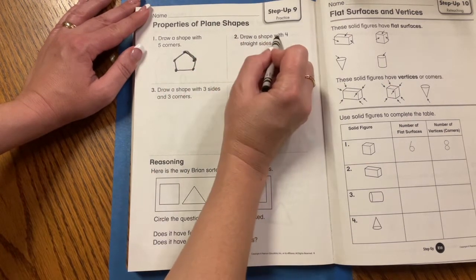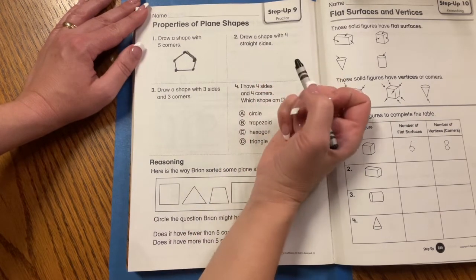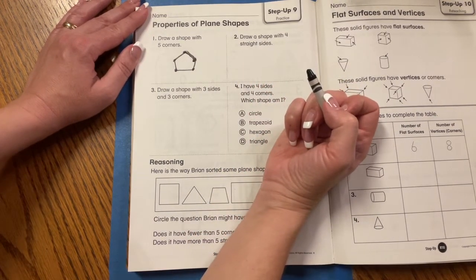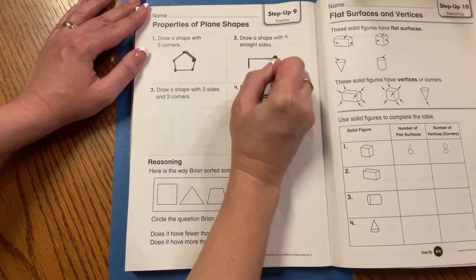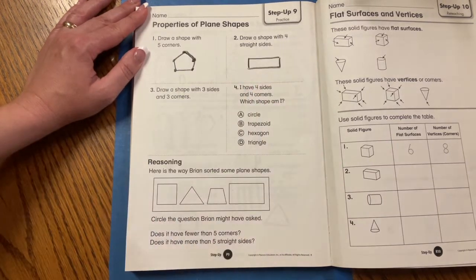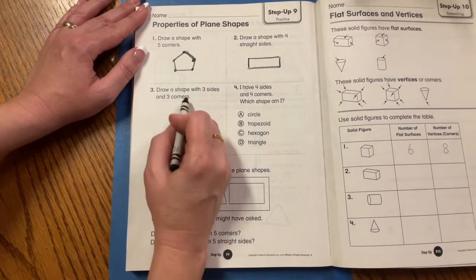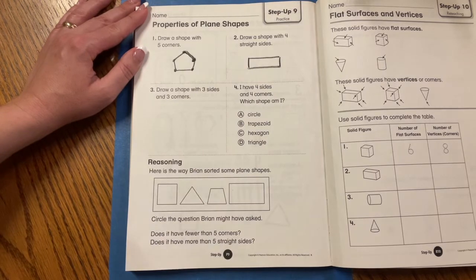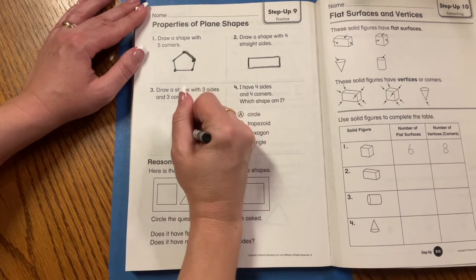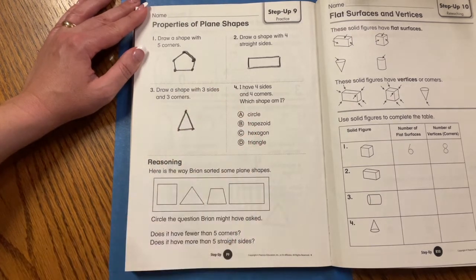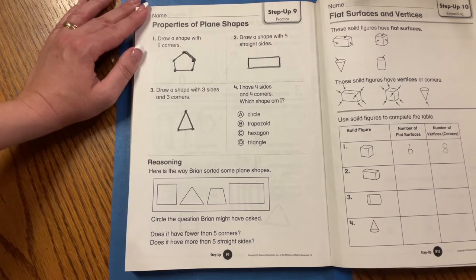Let's draw a shape with 4 straight sides. Well, we've used the square before. Can you think of another shape with 4 straight sides? It has 2 sides that might be short and 2 sides that might be long. What is that, friends? A rectangle, right. Draw a shape with 3 sides and 3 corners. Do you remember what that is? 1, 2, 3 corners. 1, 2, 3 sides. A triangle. Ooh, this is like solving clues, isn't it?